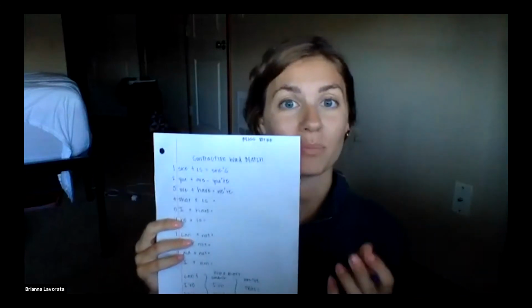We've got to get to school on time or else I will be marked late. We have got to get to school on time or else I will be marked late, or we've got to get to school on time or else I will be marked late, okay? Same meaning, shorter word, right? We are contracting the words.